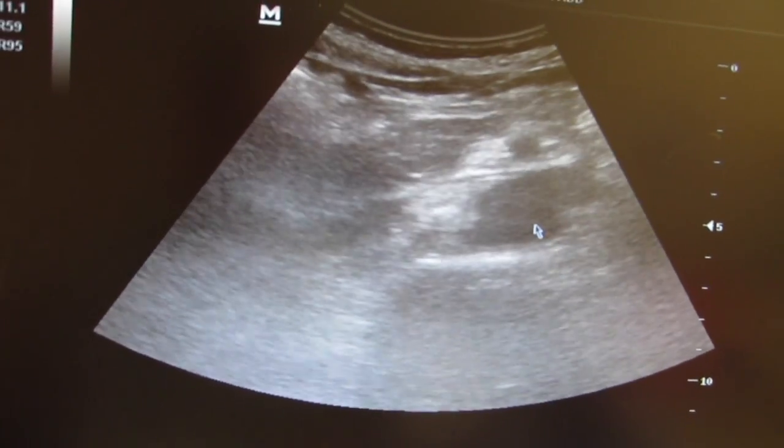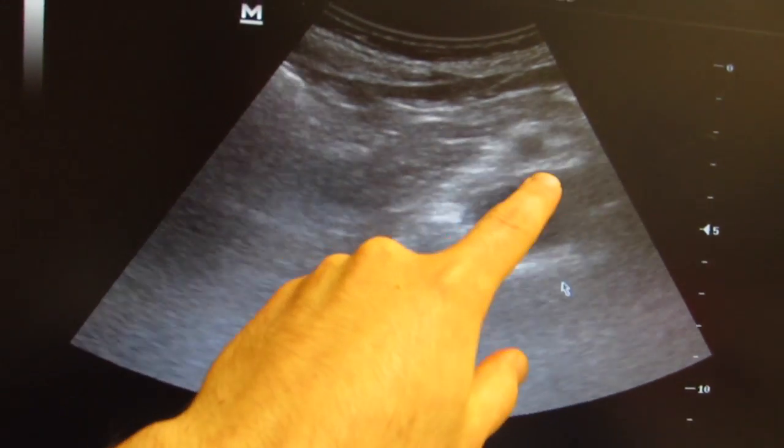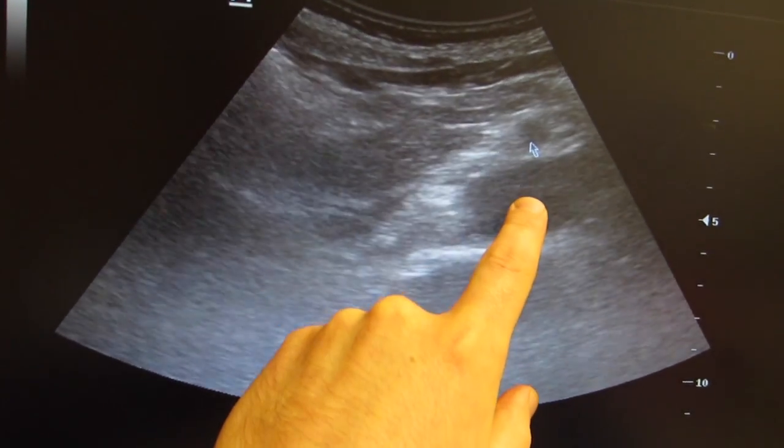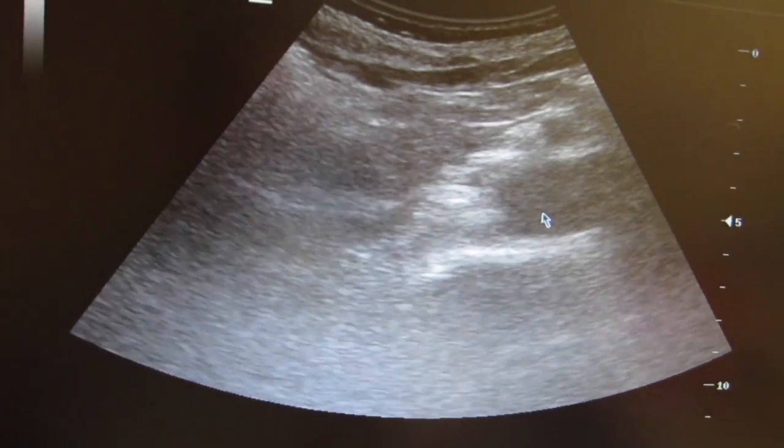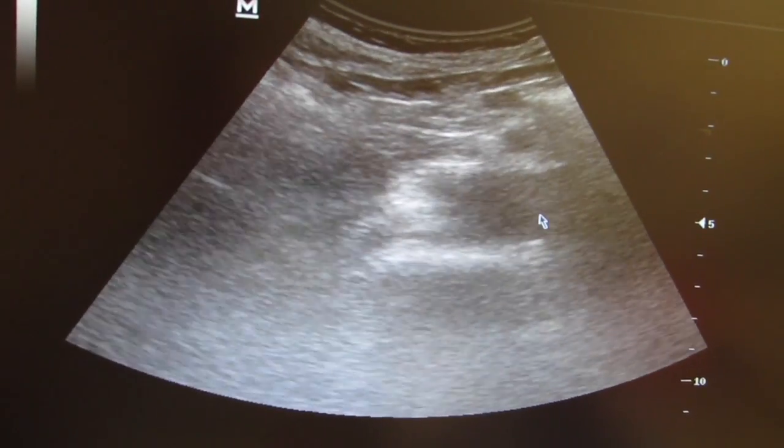Farther down, you'll find something called the mantle clock, which is this white rim around a vessel that's right above the aorta, and that is the superior mesenteric artery.